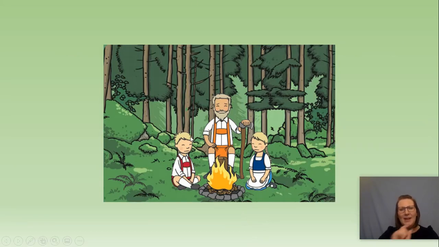Now then, what was happening here? Can you remember what happened here? Pause the video here. Have a chat with the person in the room. Fantastic. Welcome back. What did you decide? That's right. Well done. This is where the woodcutter had to leave Hansel and Gretel. He told them to stay by the fire, and then they fell asleep, and then he left them. I bet he felt very sad doing that.